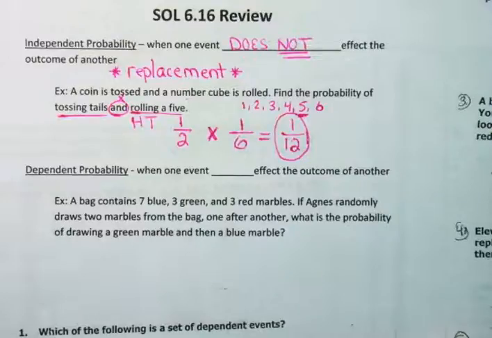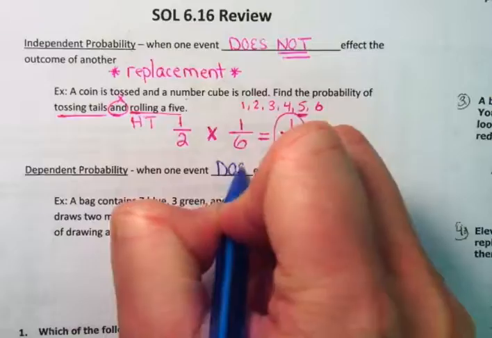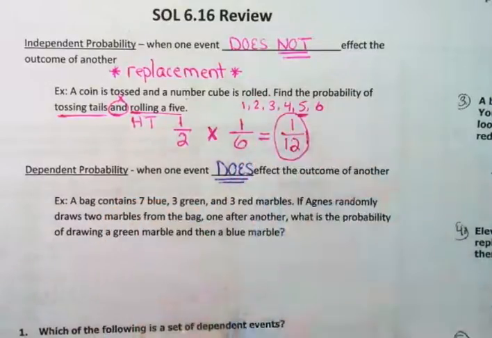So let's look at the next one. Dependent probability. When one event does affect the outcome of another. So this is like when you draw a card and you keep it out of the deck. So now you have a whole new set of chances of drawing another card. This would be when you pick candy out of a jar. Let's say Timmy gets to go first and Timmy picks out the only sucker.